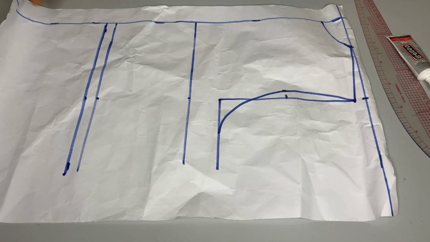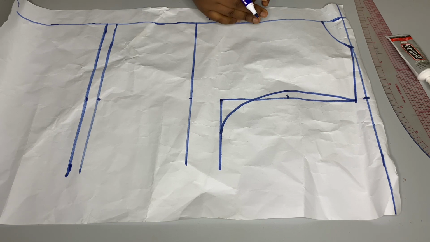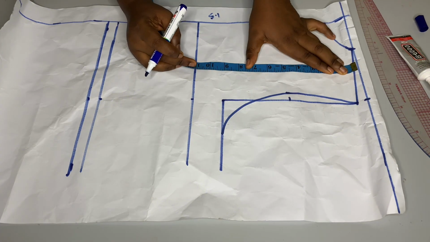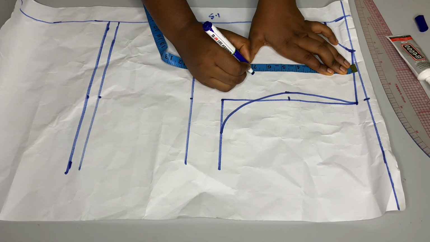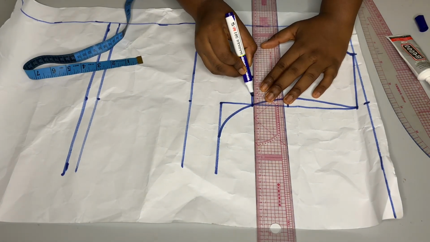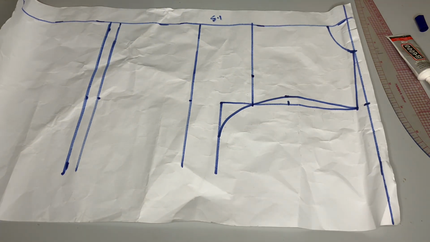So this is the back pattern, and I measured out 1.5 inches allowance for the zip allowance. So the same thing we did for the front. For the back, I want it to be lower than the front, so I'll be making use of 7 inches. And I'm going to mark it out like this. It's just the same process we did for the front pattern.